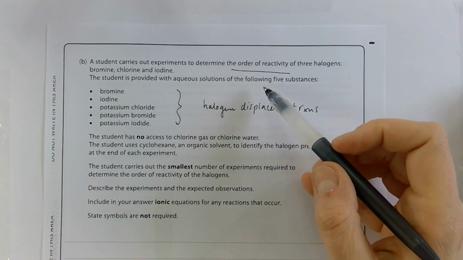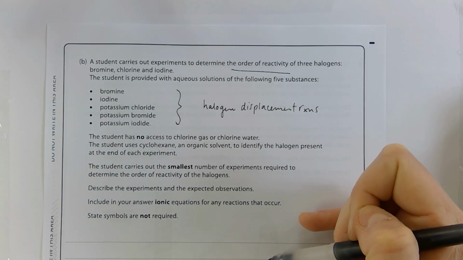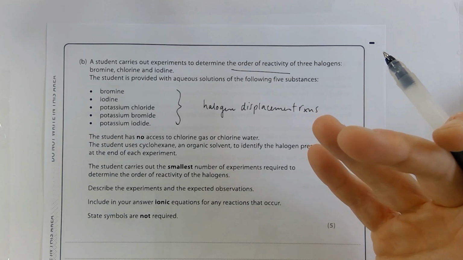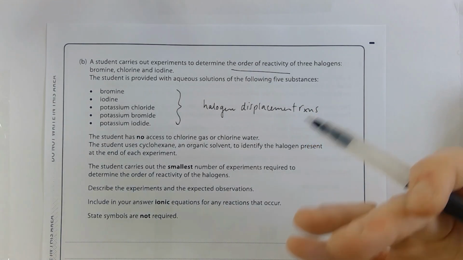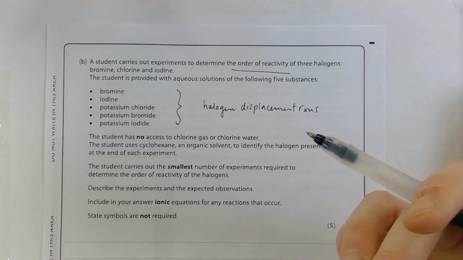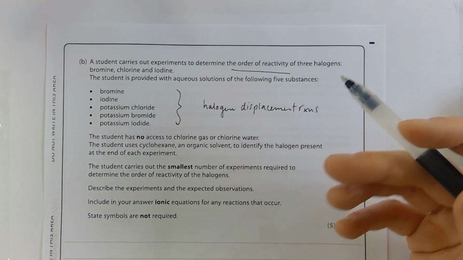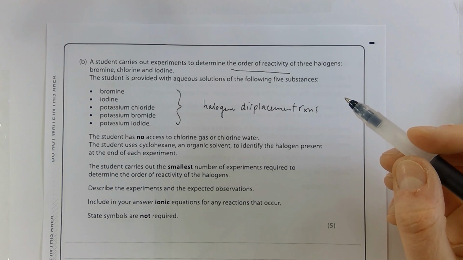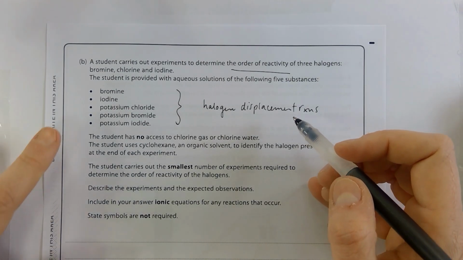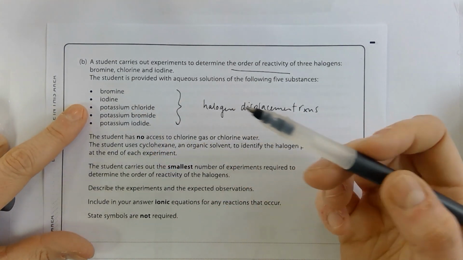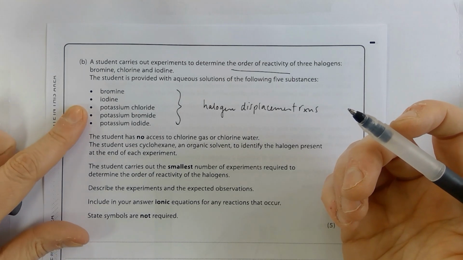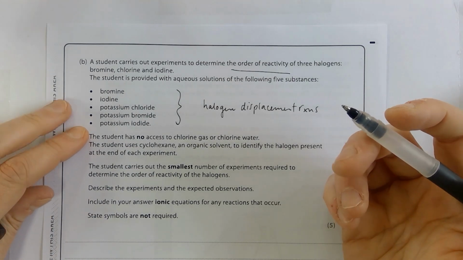Now you know that as you go down the group they get less reactive because obviously the halogens want to gain electrons when they react, and it's easier to gain an electron at the top of the group because there's less shielding at the top of the group, so a greater attraction to the nuclear charge. So here we've got bromine, iodine and then our potassium halides.